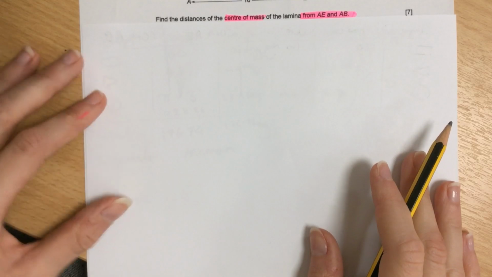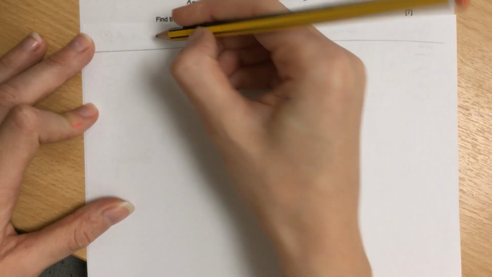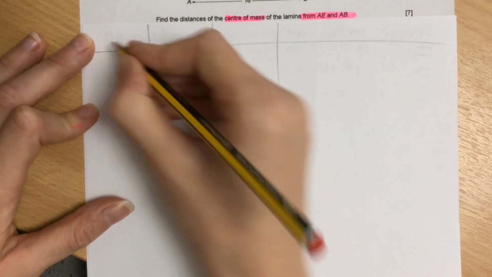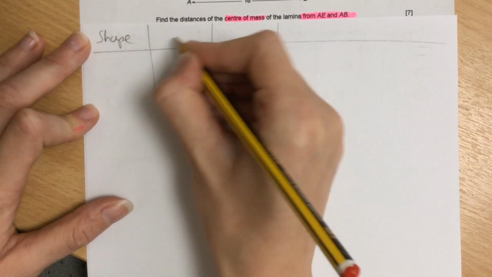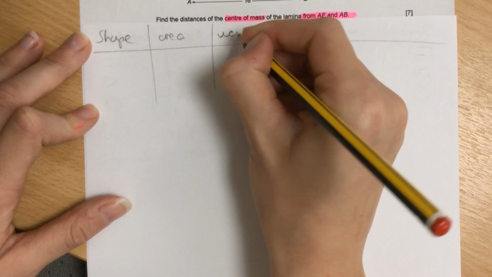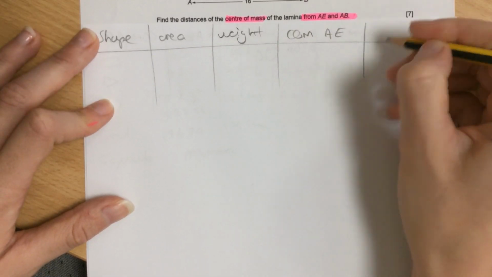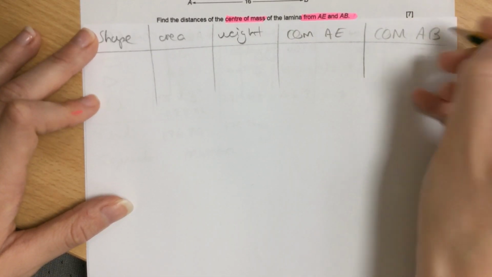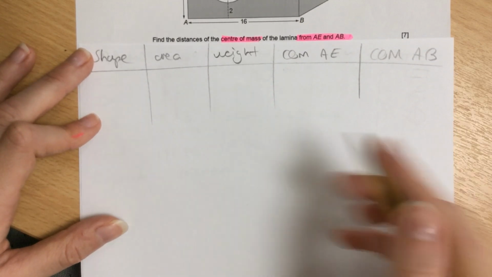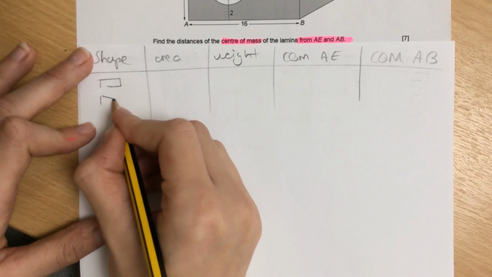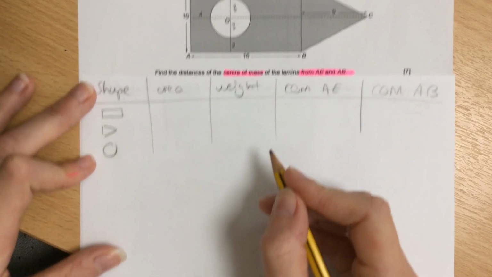Now the first thing you should always do with centre of mass questions is draw yourself a table. So you've got shape, area, weight, centre of mass from AE, and centre of mass from AB. Okay, so 3 different shapes we've got: the rectangle, isosceles triangle, and a circle.